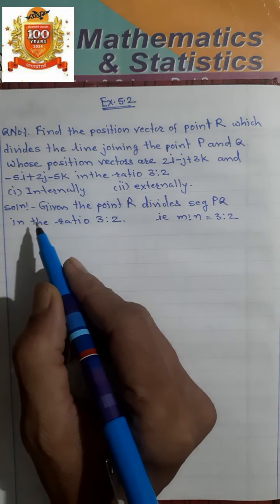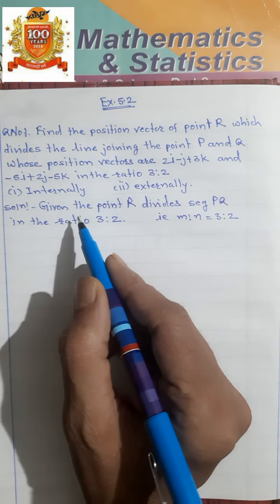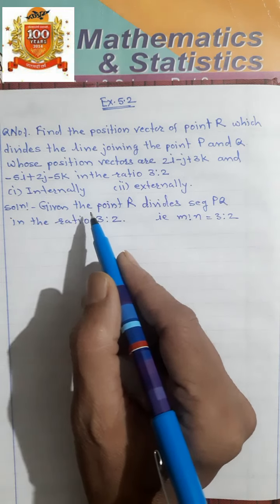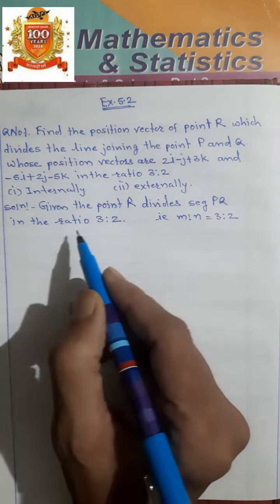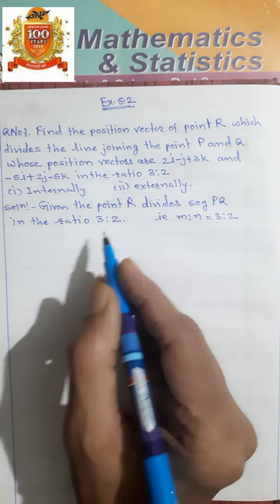Solution: Given the point R divides segment PQ in the ratio 3:2.